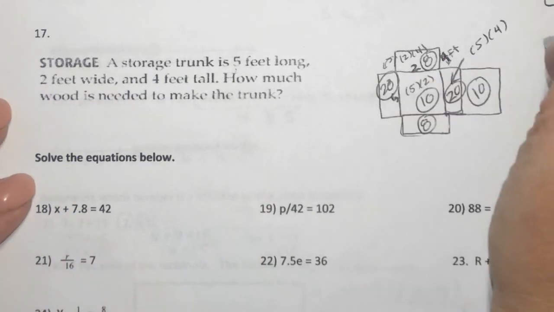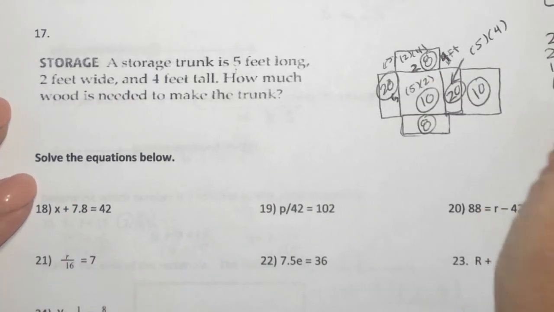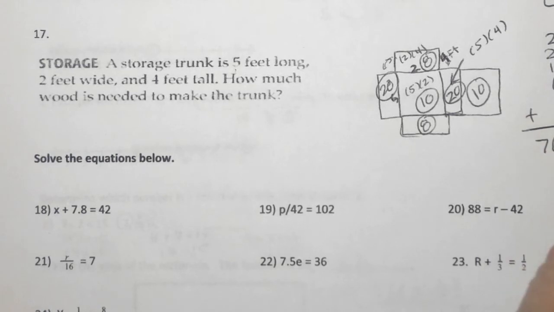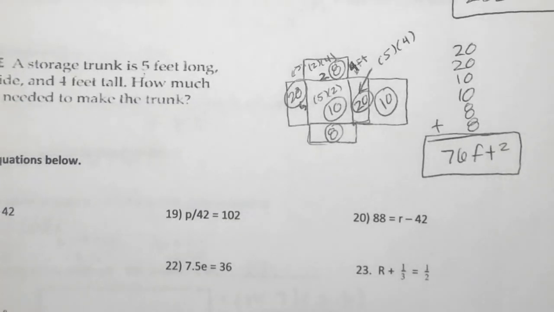All right, so let's add this up. 20, 20, 10, 10, 8, 8. When I add that up, what do I get? 76. 76 feet squared. Oh, look, I didn't show my work. There we go. 76 feet squared. We got 10 minutes to do the next problem. All right, guys, do y'all have any questions? Those are the hardest. Those 2 are the 2 hardest problems. Those are the 2 that I would spend the most time looking at, that and my formulas.